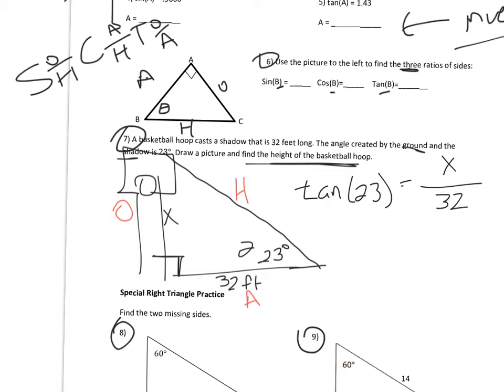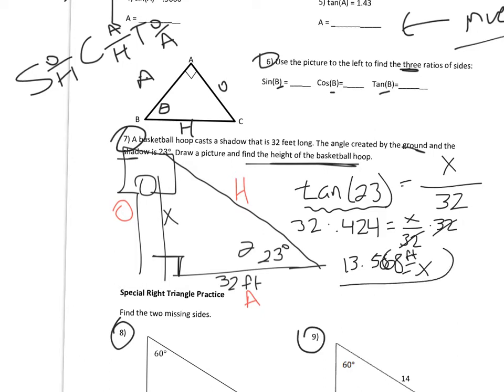Okay, well now, remember we're using regular trig here if we're solving for a side, so let's find what tangent of 23 is. Put it on your calculator. 0.424 equals x over 32, and now we need to solve for x. Right now we have x divided by 32, and the inverse of division is multiplication, so I'm going to multiply both sides by 32, so that x is by itself, so 0.424, and multiply by 32. So I get 13.568 feet. Okay, if you have a calculator, please work with me.